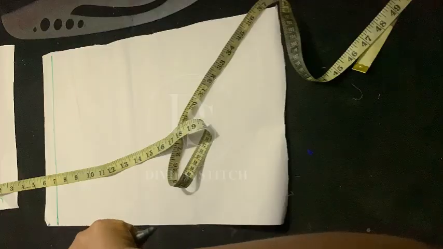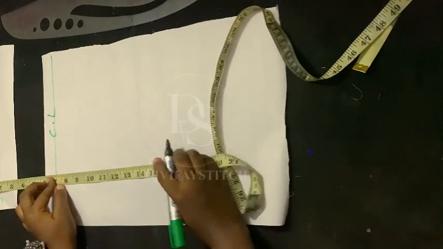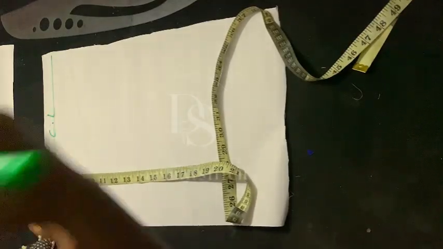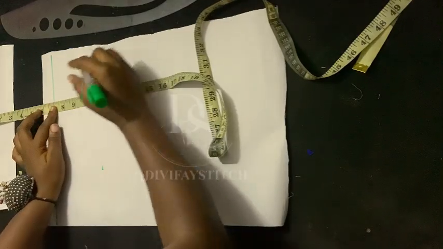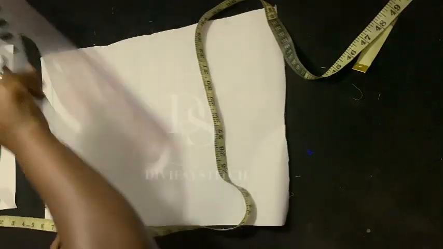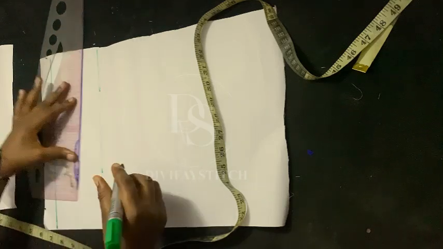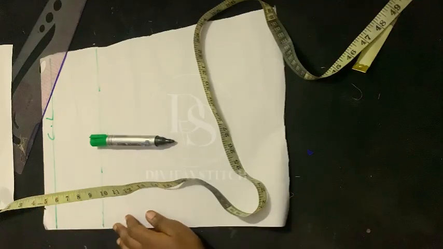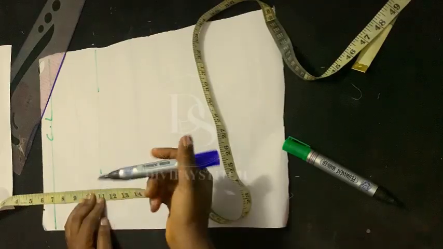So now this is 7. This is my chest line. So after my chest line, the next measurement I need to measure is my shoulder to bust point. That is 11. My shoulder to bust point is 11, and I'll mark a line. This is 11. Sorry, this marker is not showing.